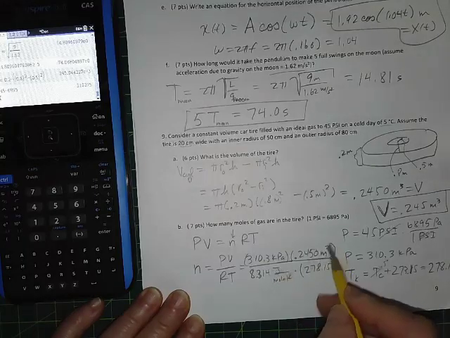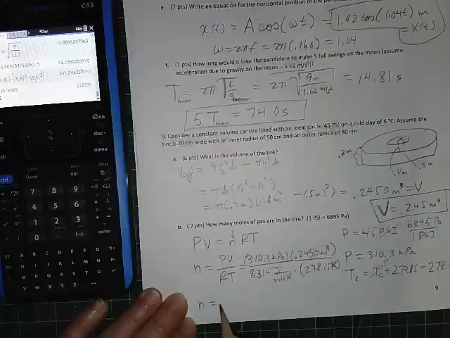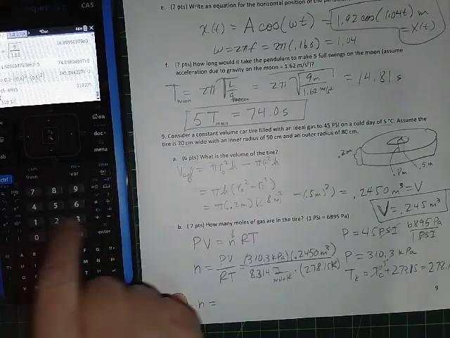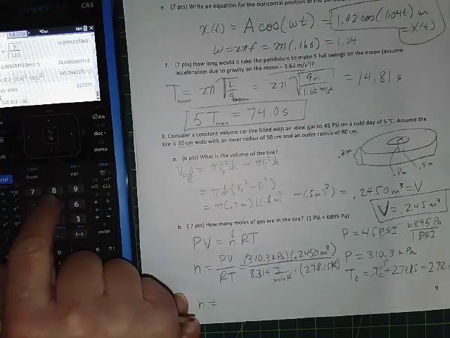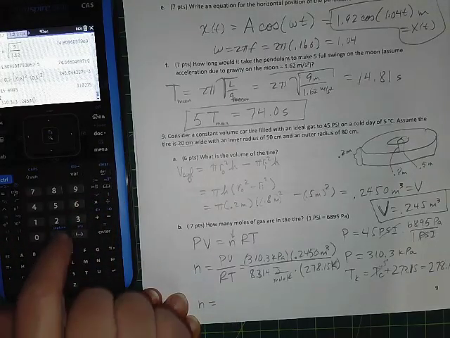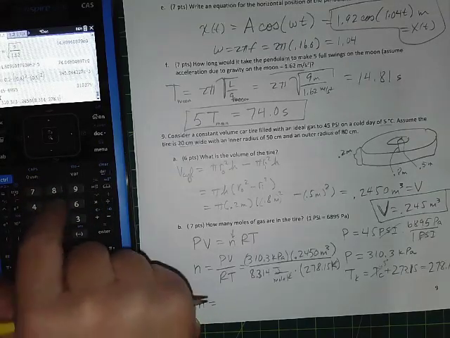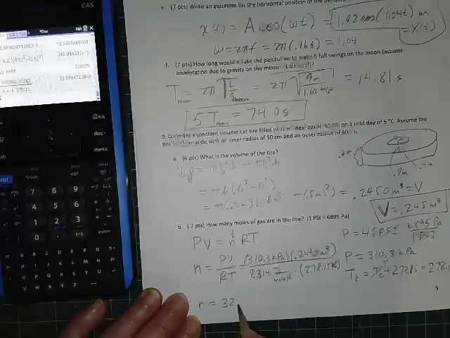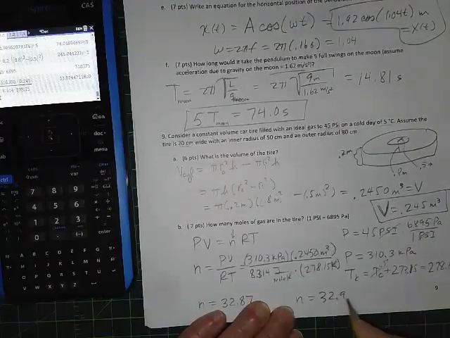Kelvins cancel. Everything's in the right units, so we'll end up with moles. So n equals 310.3 times 10 to the third pascals times 0.2450, divided by 8.314 times 278.15. Alright, 32.87, 32.9 moles.